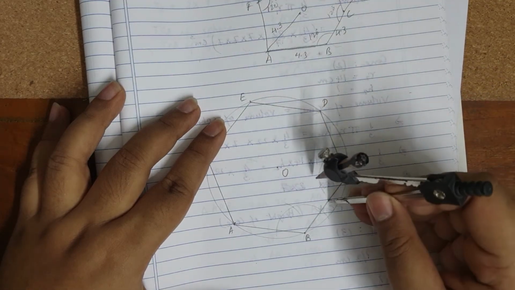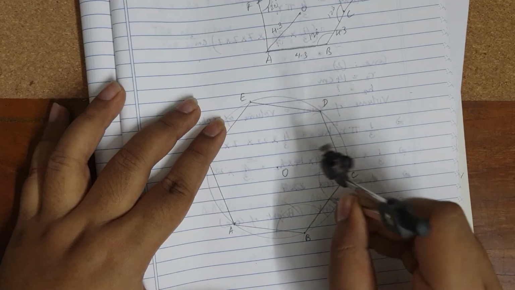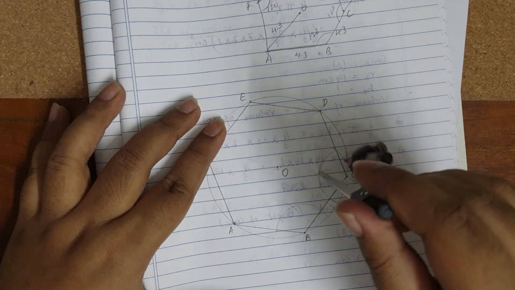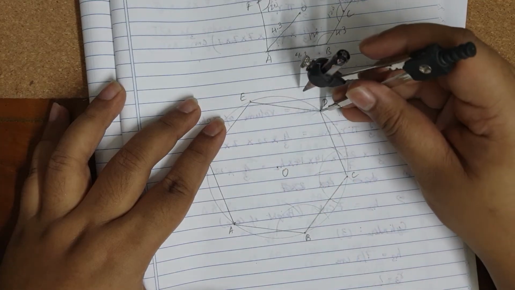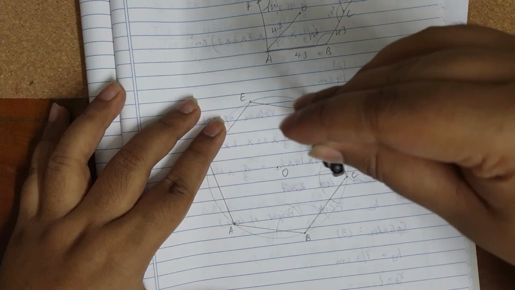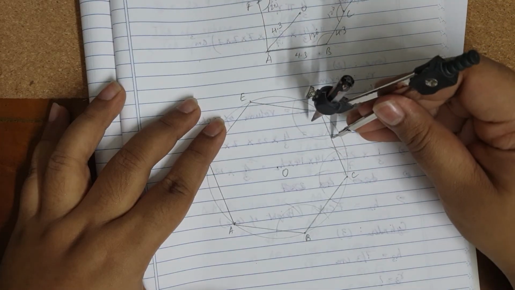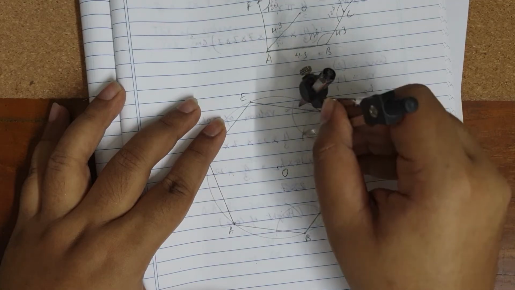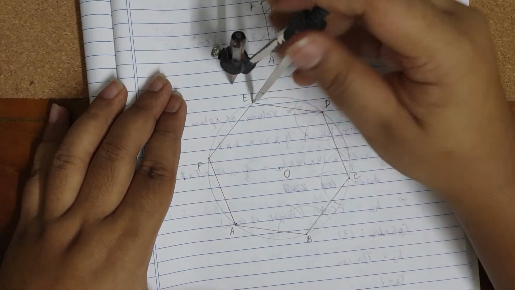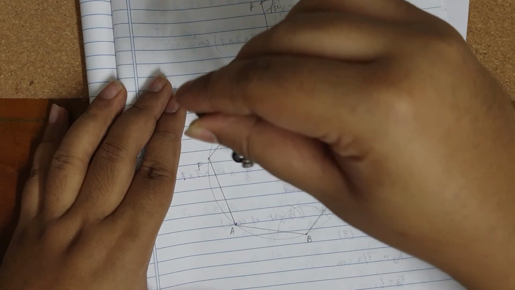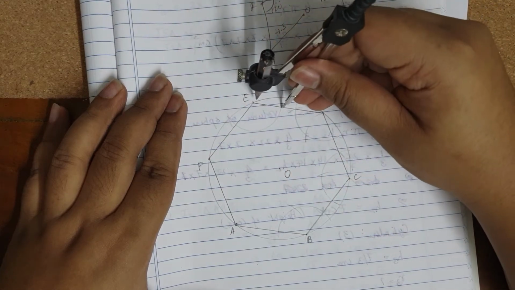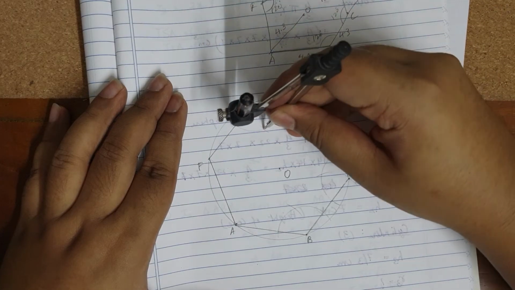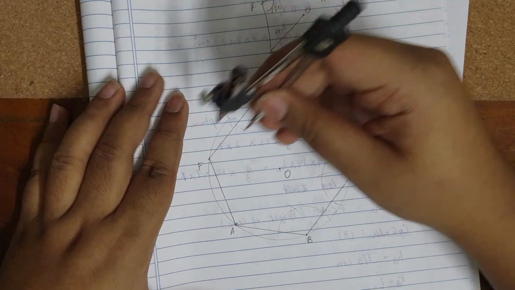So keep drawing the 120-degree arcs to show that you have drawn the hexagon by drawing 120-degree angles. Because they are also testing your skill whether you can draw 120-degree angles using compass and whether you know that the interior angle of a hexagon is 120-degree. So that's the reason why they would have wanted you to do this method.